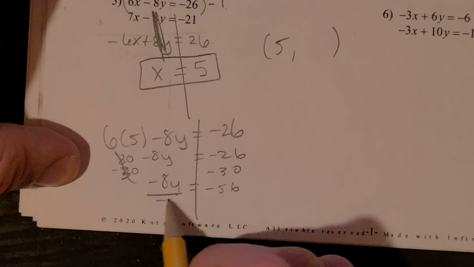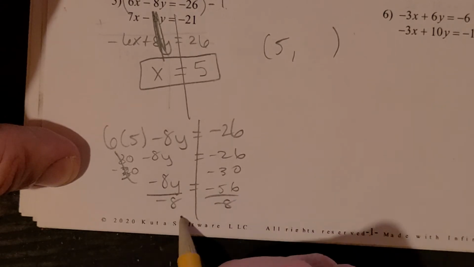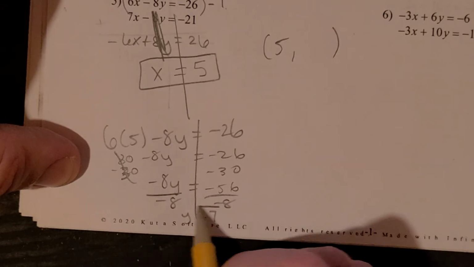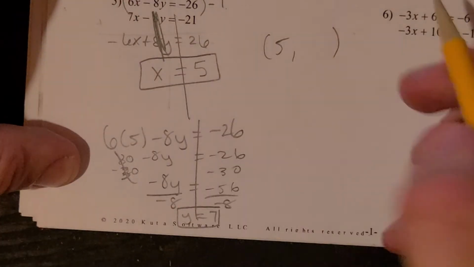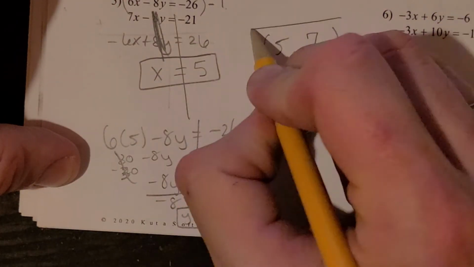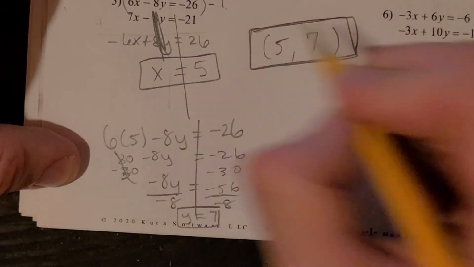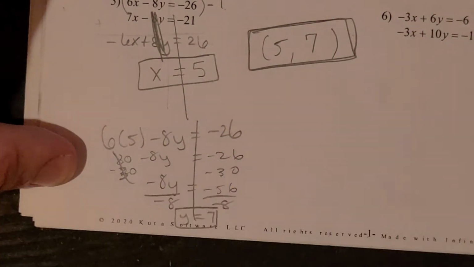Negative 26 minus 30 is negative 56. And then when I divide by negative 8, running out of room, I get y equals a positive 7. Double check my math. Do it. Done. Okay, keep going.